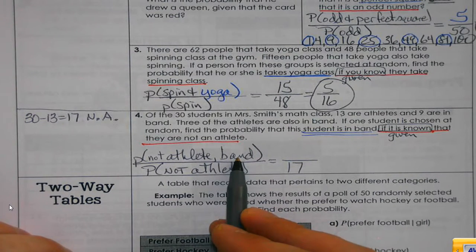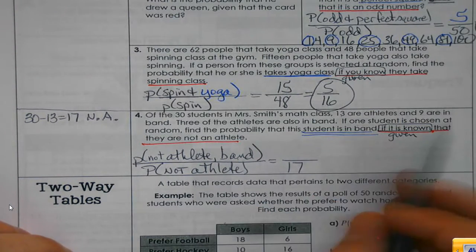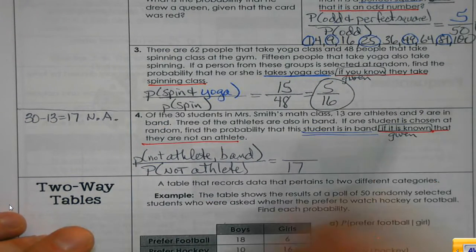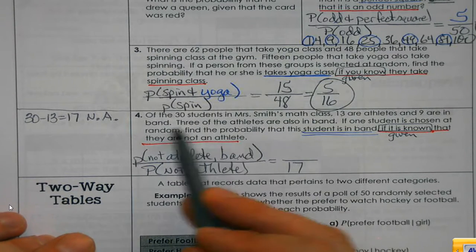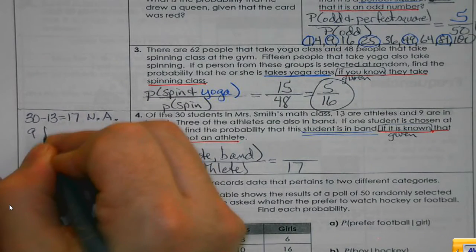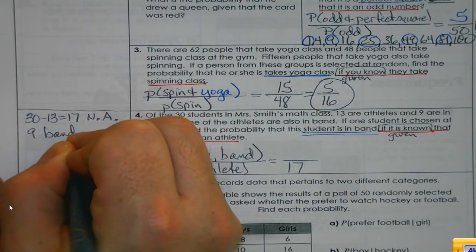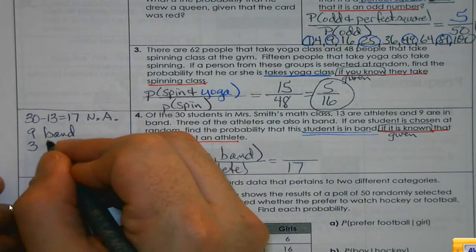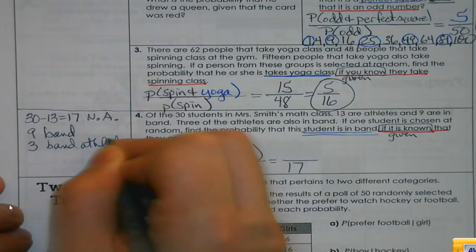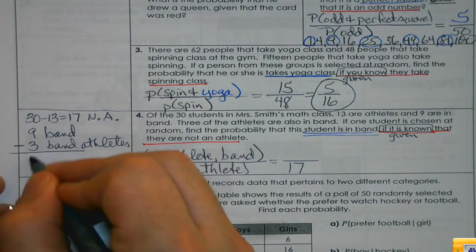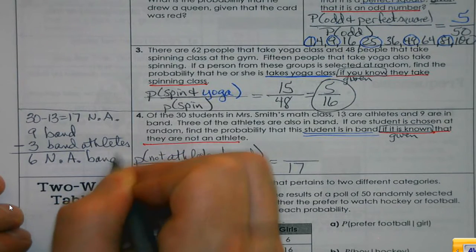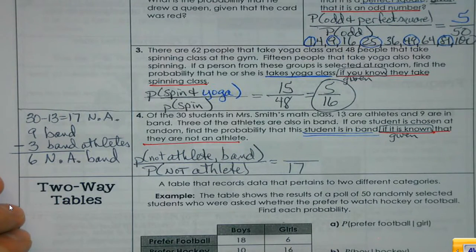What about band members? Let's see, 9 are in the band, but wait a minute. Does that tell me about the not athlete part? 3 of the athletes are also in the band. Okay, so if I have 9 band members, but 3 of the band members are athletes, and that's not what I want. I want the non-athletes. I have 6 band members left that aren't athletes.